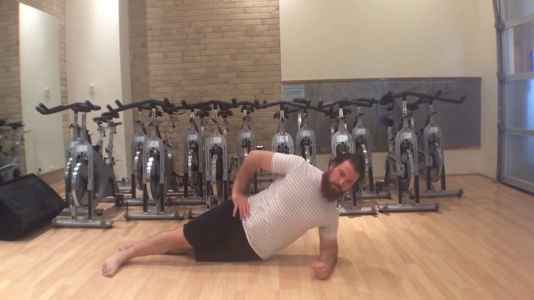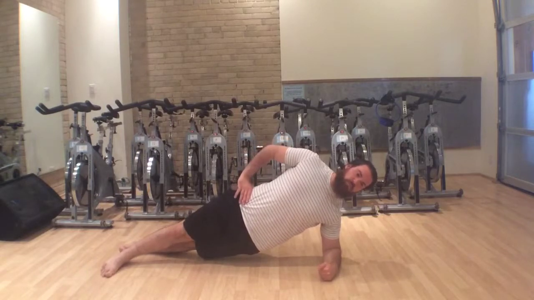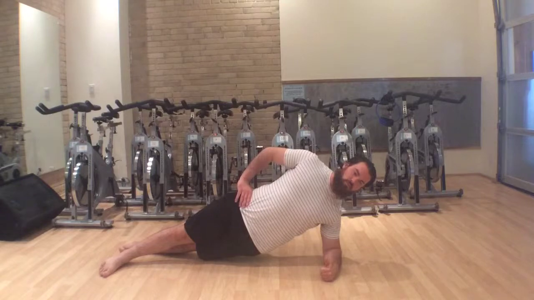The side bridge addresses lateral stability of the core and lumbopelvis. This is essential during the hockey stride. To begin, line up on your side with the elbow below the shoulder and the feet staggered so that the top foot is in front of the bottom.